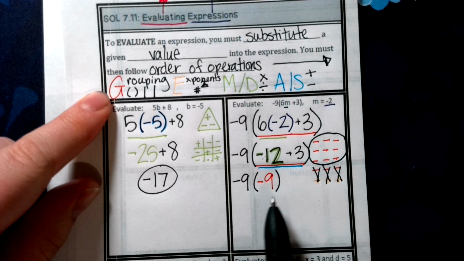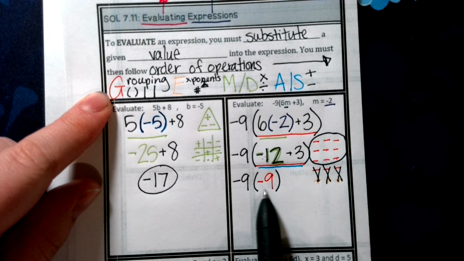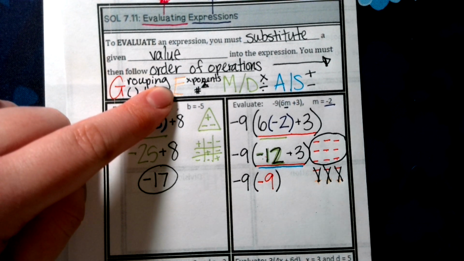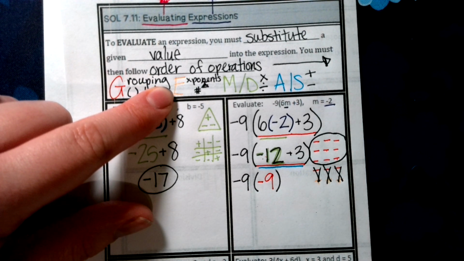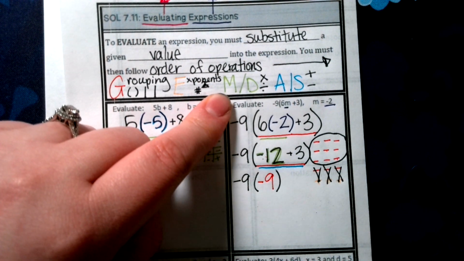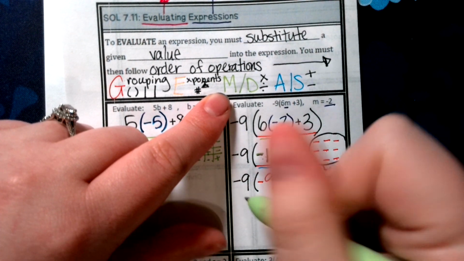So at grouping, is there any more math to do inside my parentheses? Nope. So we move on to exponents. Do we have any exponents? Nope. So we move on to multiplication and division.